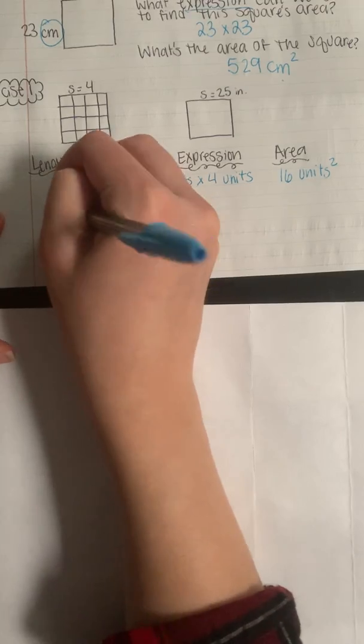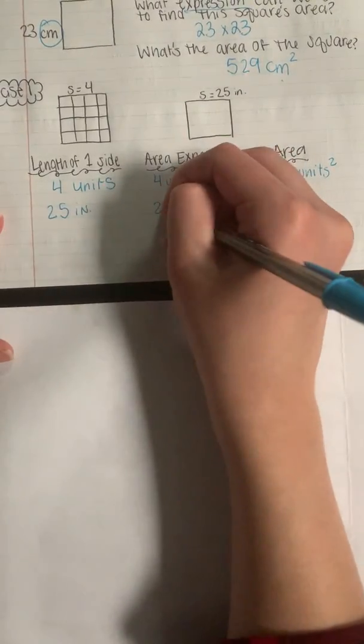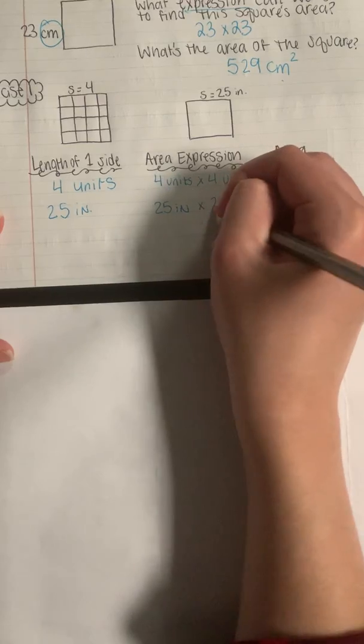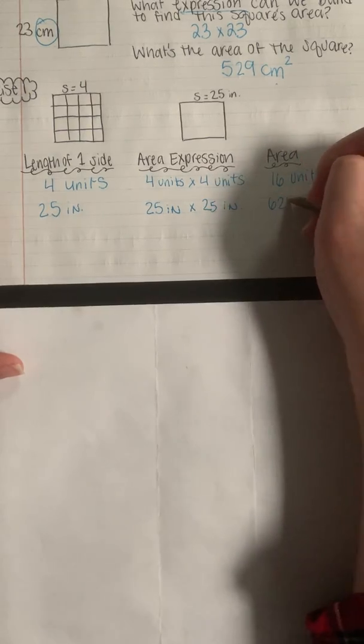So the length of one side is 25 inches. The expression would be 25 inches times 25 inches. And then the area, if I multiplied that out, would be 625 inches squared.